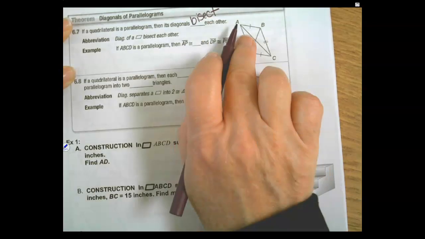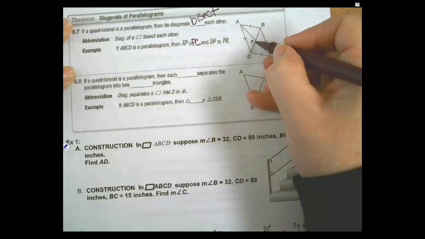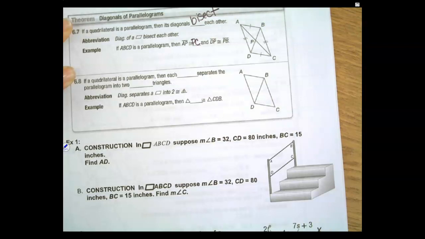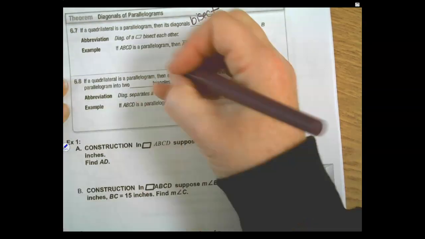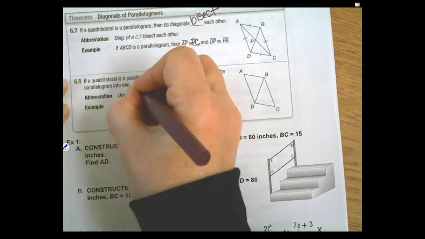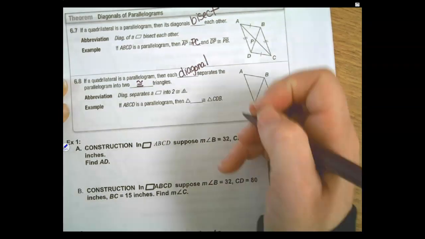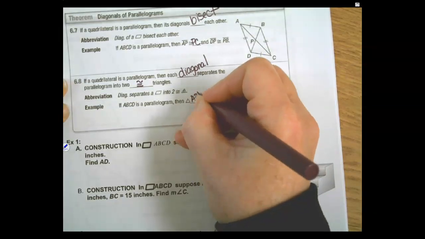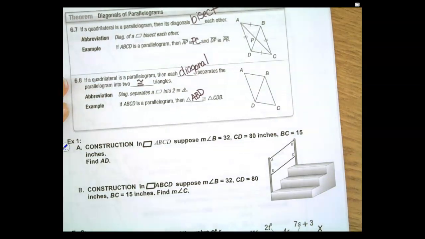Okay. So AP would go with PC, and DP would be PB. If you have a quadrilateral and it's a parallelogram, then each diagonal separates the parallelogram into 2 congruent or equal triangles. So ABD is congruent with DBC. Perfect. All right, so let's put this into action.